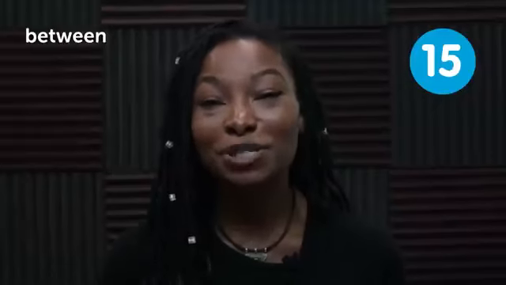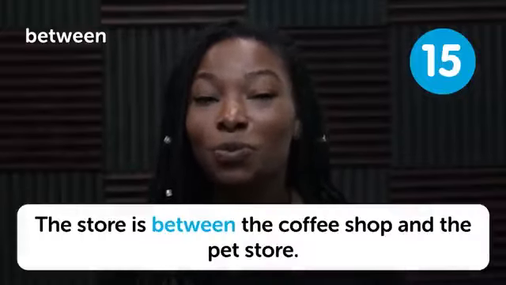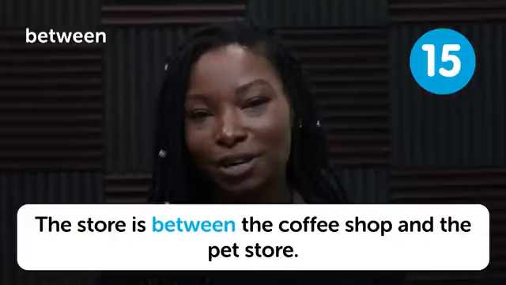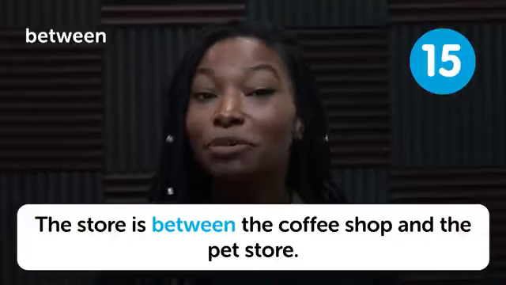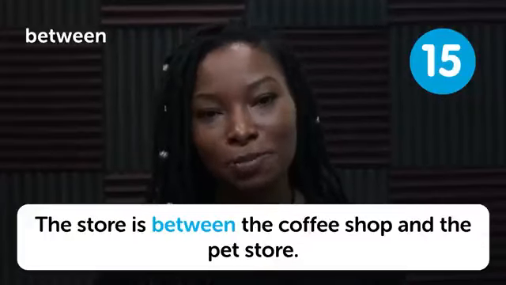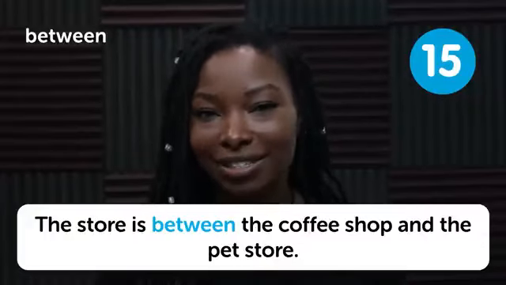Between. For example, you can say, the store is between the coffee shop and the pet store. Between is used with 2 other places. When using between, the main place will always be in the middle of the two other places.